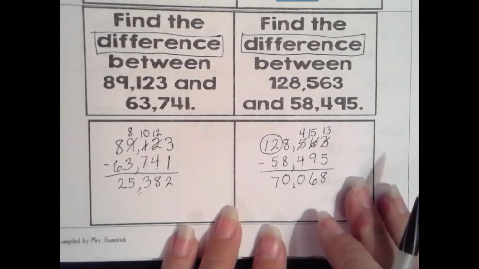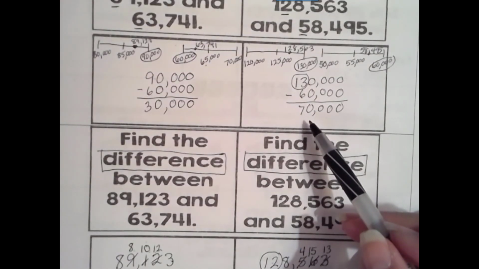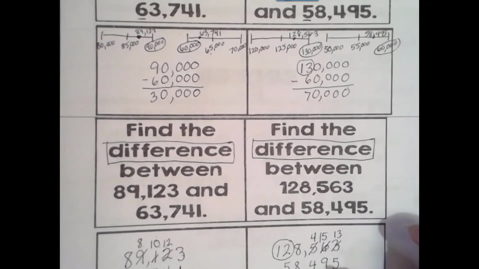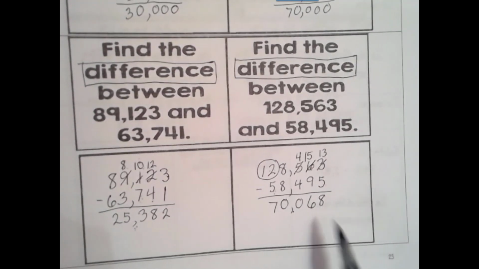Here we have 70,068. Let's look at our estimate. 70,000, I would say that is definitely pretty close. Our estimate is almost right on right there. It's only 68 off. So I definitely think this is in the reasonable range. All right, now it's time for your 3-column notes.